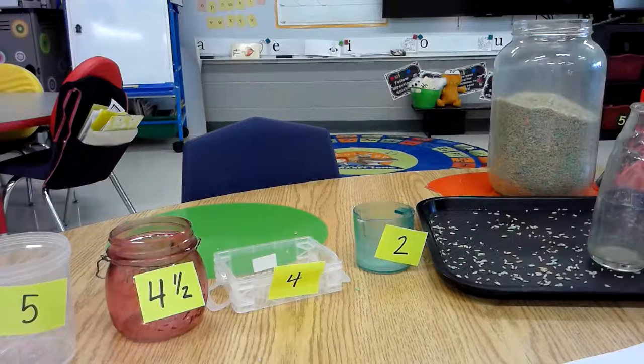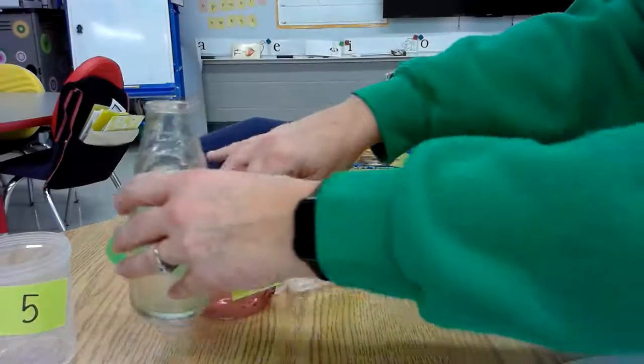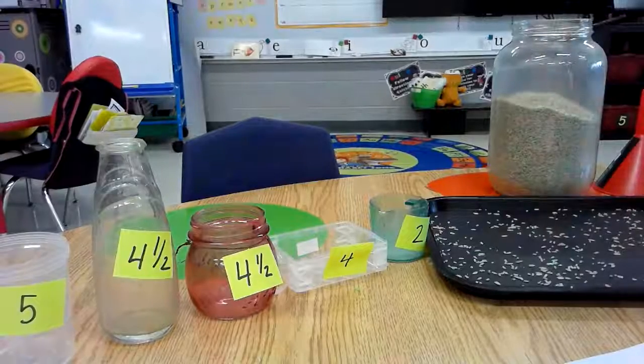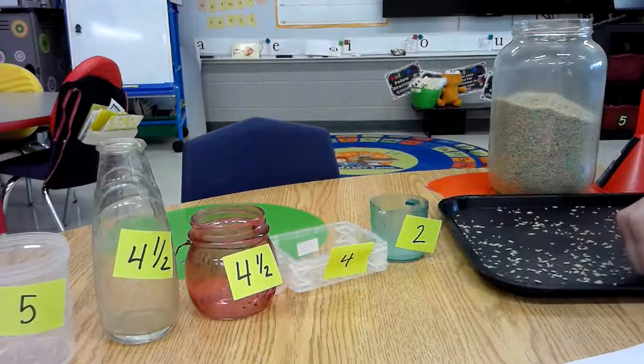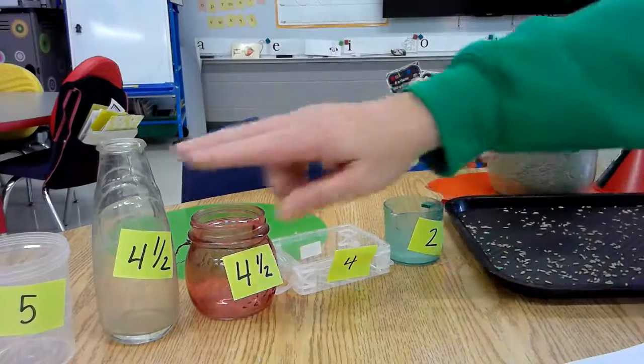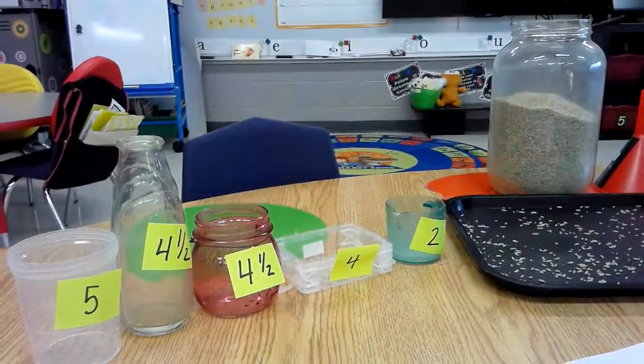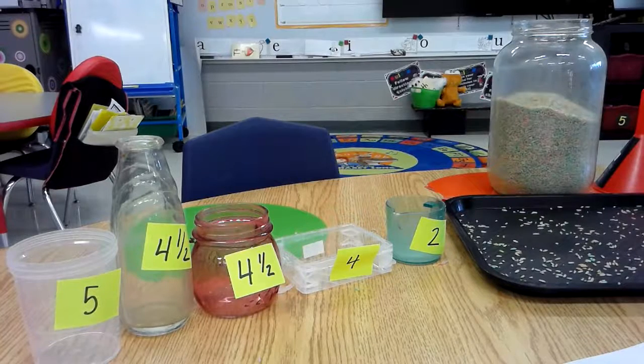Okay. I'm confused. Are you confused? Let's see. So it kind of goes like this. Okay. So this one has the least capacity, and this one down here has the most, but it's not the tallest. And why do you think that is?